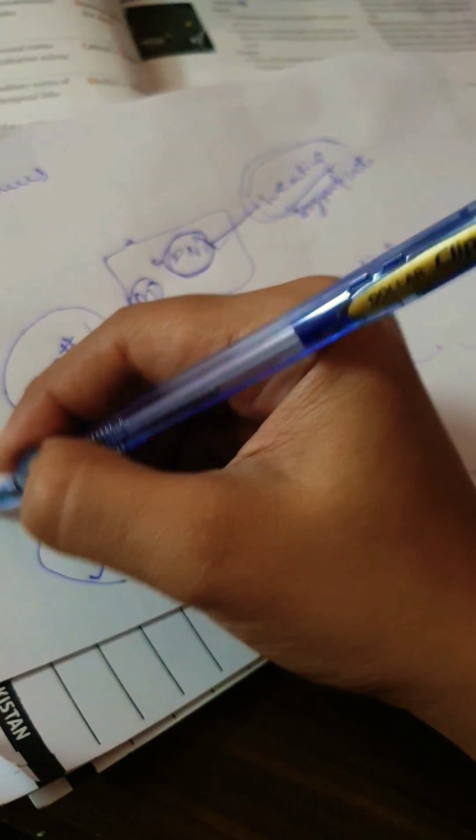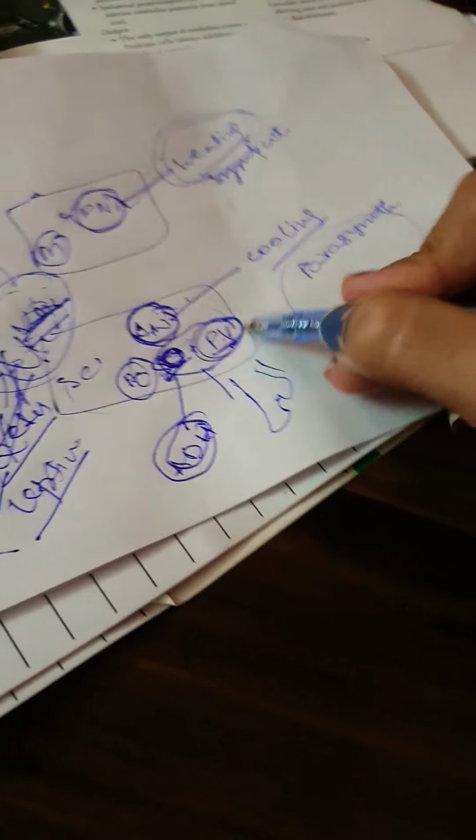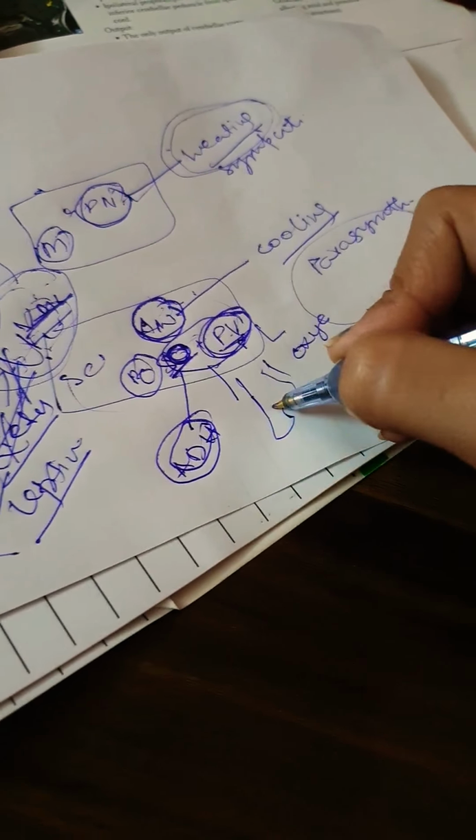Now let's talk about the other nuclei. The supraoptic and the paraventricular nuclei are both connected to the pituitary gland, and they both produce hormones. The supraoptic, although it says O, doesn't mean that it secretes oxytocin. It will synthesize ADH, and that ADH will go into the pituitary, be stored and released from there. The paraventricular nucleus synthesizes oxytocin, which will go and be stored there.